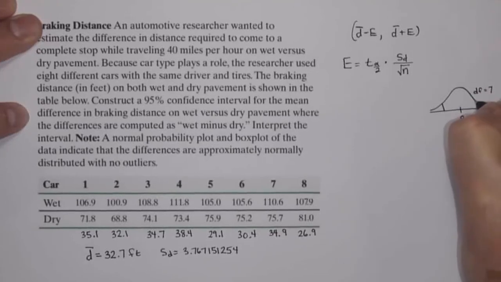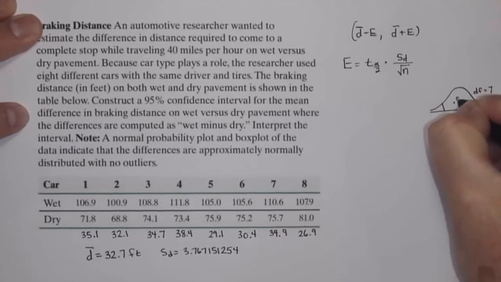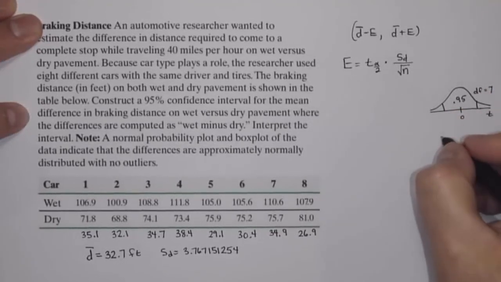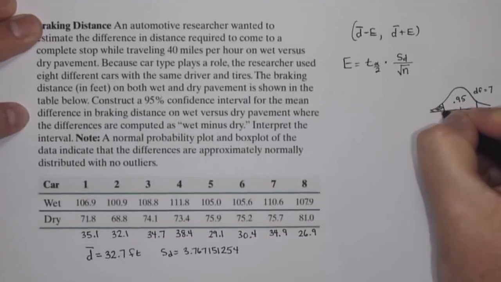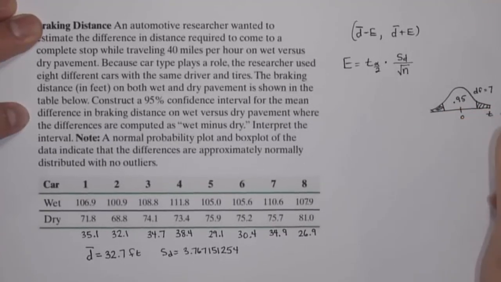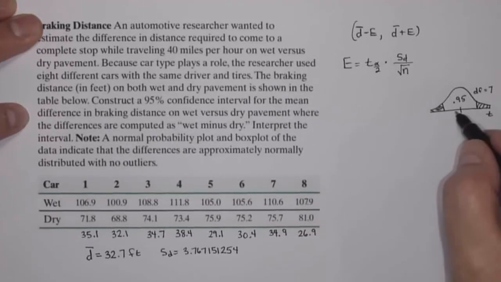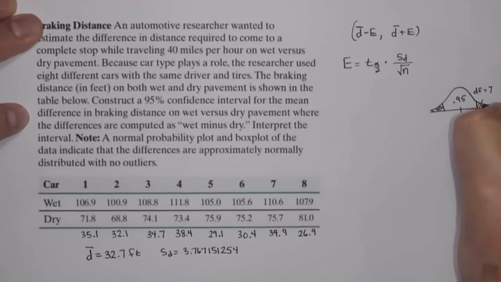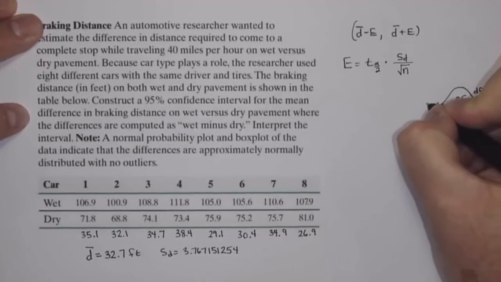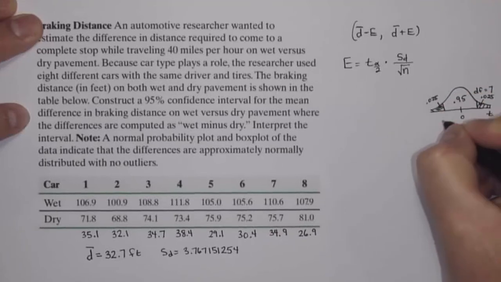We're doing a 95% confidence interval, which means this area here in the middle is 0.95, which means the 2 tails contain the other 0.05. Half of that in each tail. So 0.05 divided by 2 is 0.025, and so the area in each tail is 0.025.